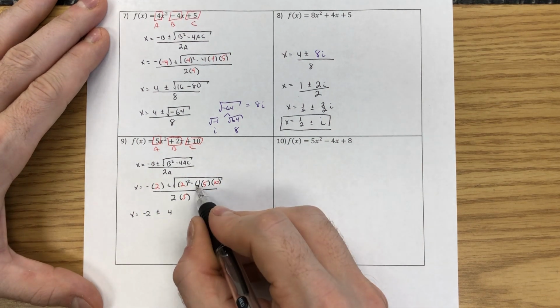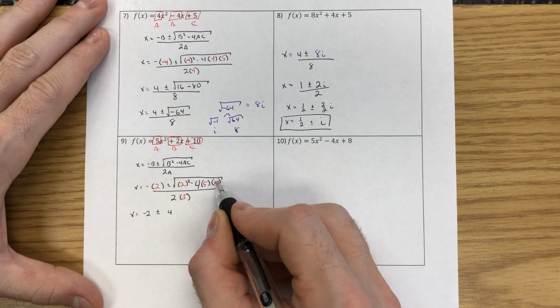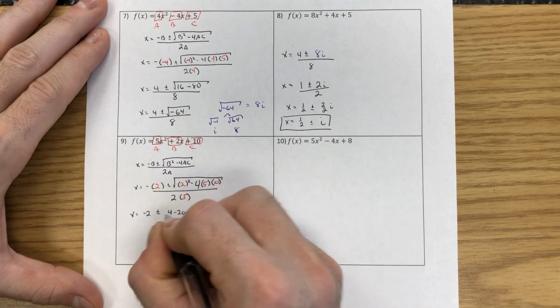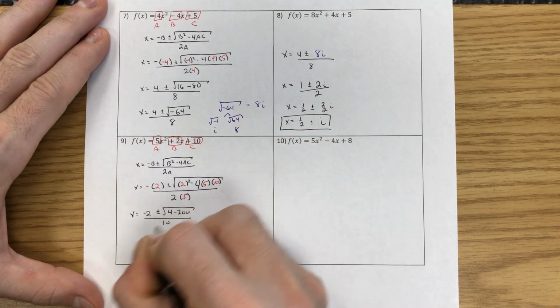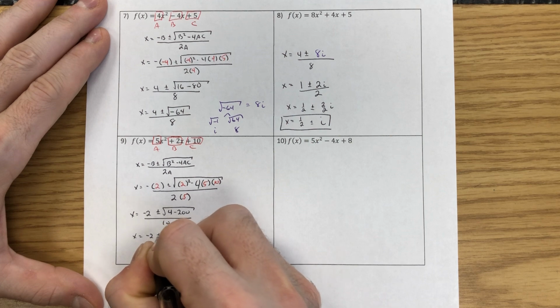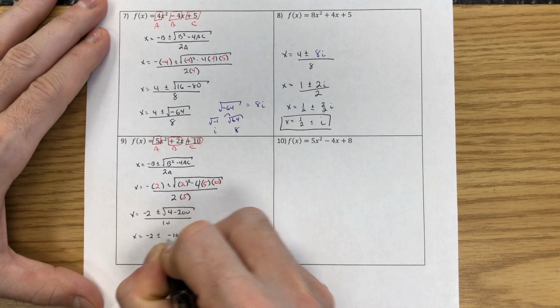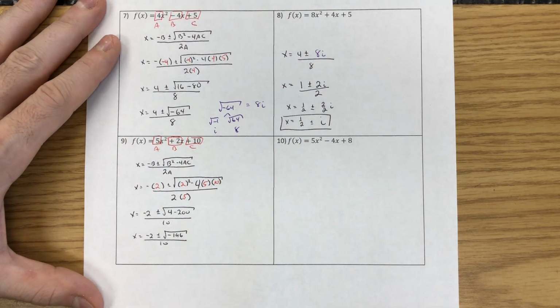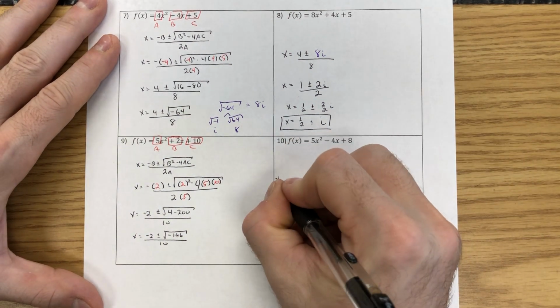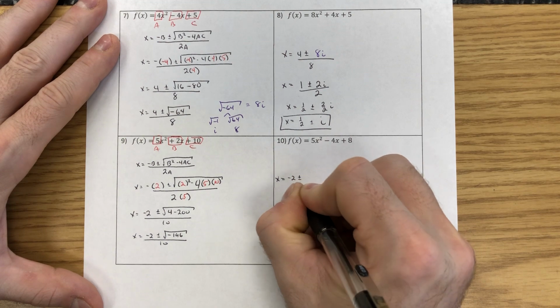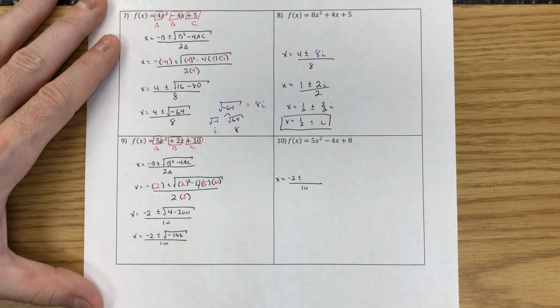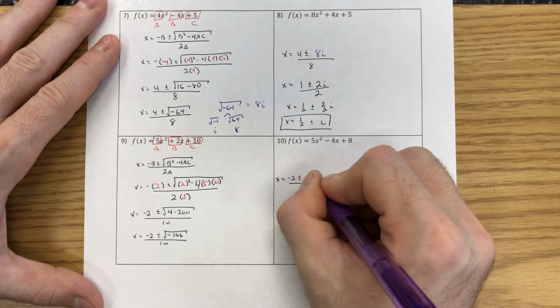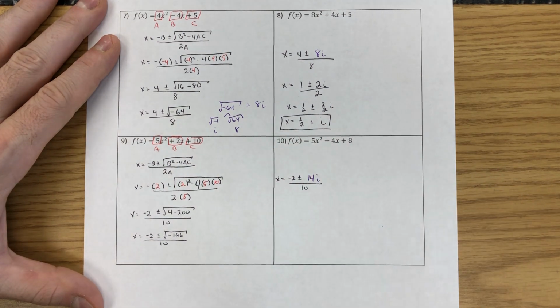Four, see, 4 times 5 is 20. Times 10 is 200. I know that is -196. Now the square root of 196 is 14, which means that is -2 plus or minus. In this case, square root of 196 is 14, because it's negative, it's going to be 14i.